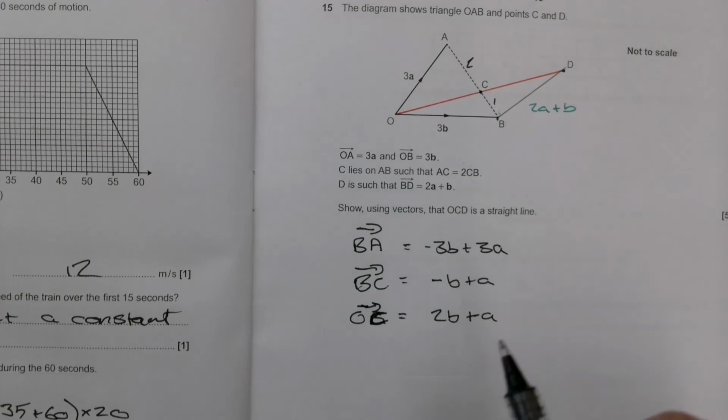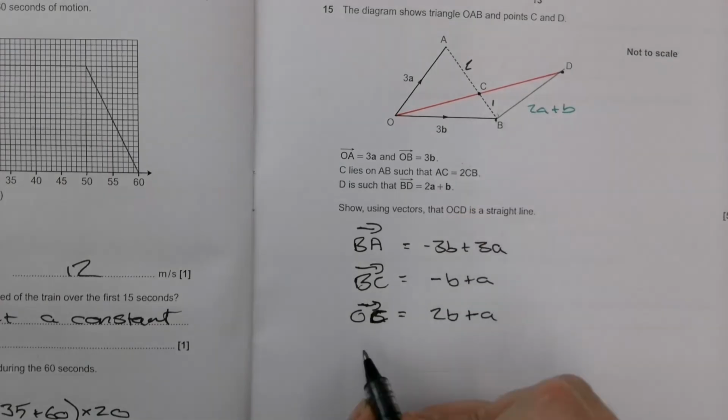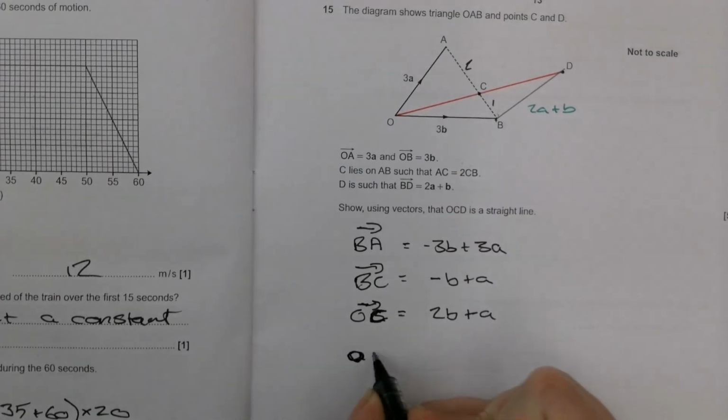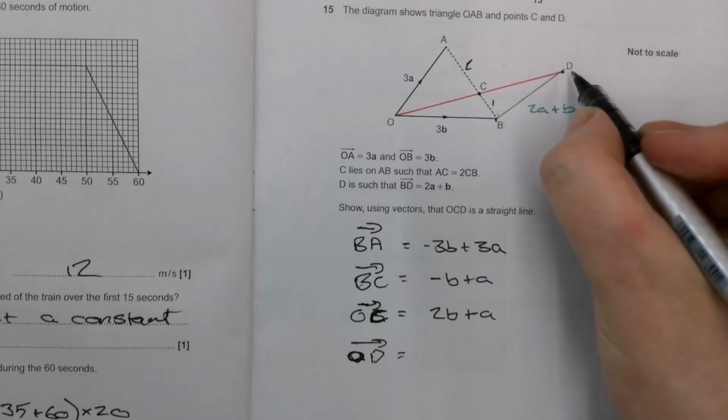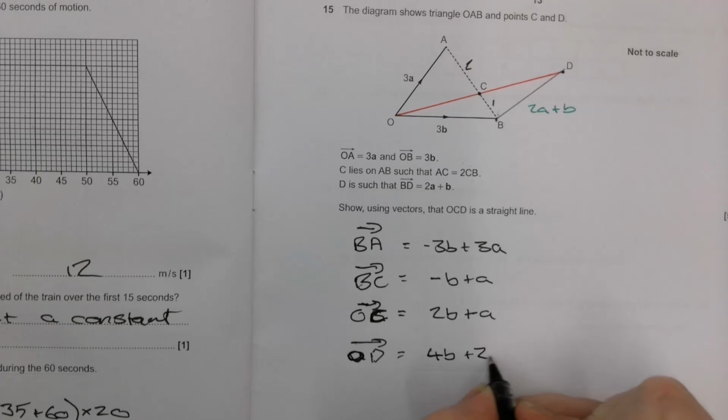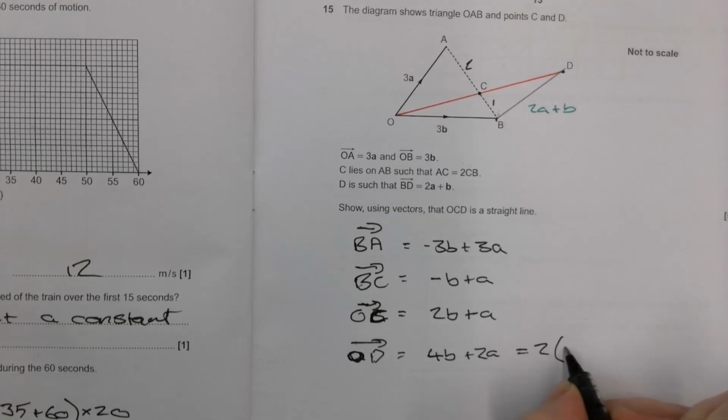Now we're going to have to work out how to get from O to D. This is fine, we can trace a route for that straight away. It's 3B plus 2A plus B. So that's 4B plus 2A. And we can factorise that. It's 2 lots of 2B plus A.